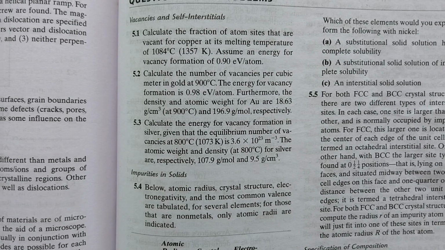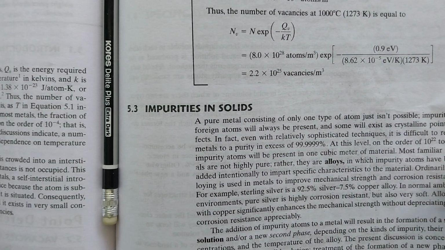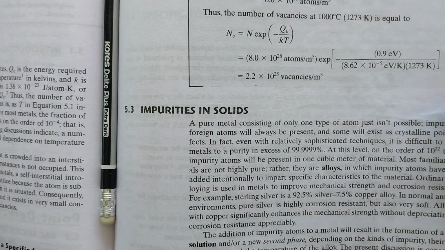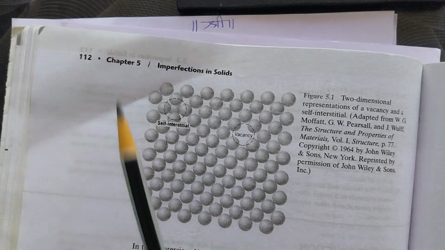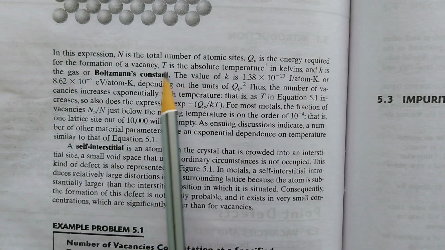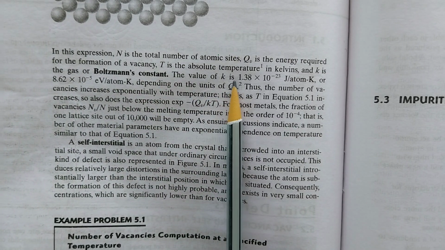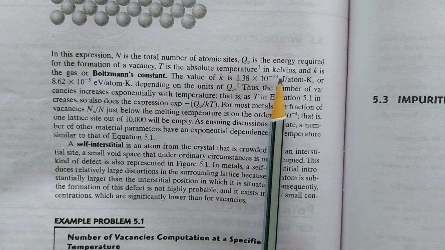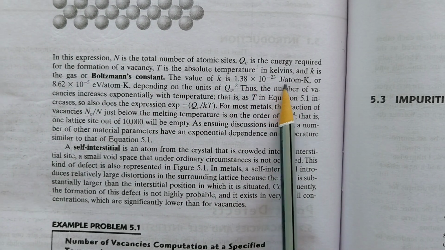While solving these numericals, we are going to refer to equations given in this book and also the values of certain constants. On page 112 of the second edition, the value of the Boltzmann constant is given as 1.38 into 10 raised to minus 23, but this is correct if the units are joules per atom Kelvin.